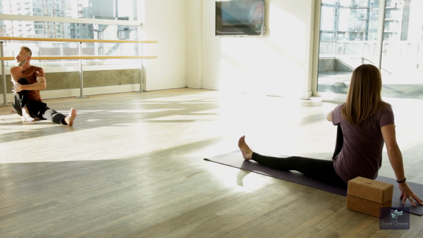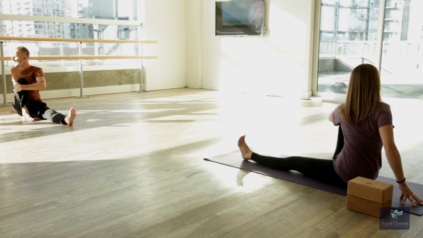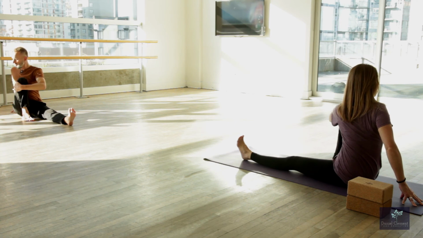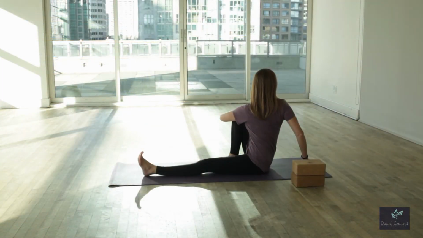Lead into the pose with your chest and let the gaze be the last thing that moves, the neck being more mobile than the rest of the spine. Two more deep breaths. Use the inhale pattern to elongate the spine and the exhale pattern to deepen.